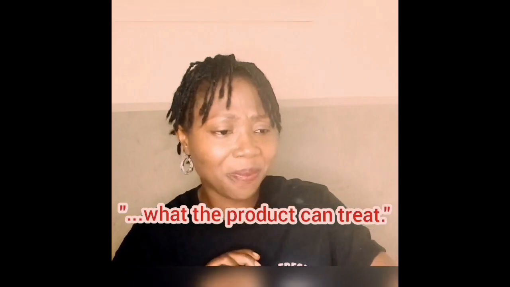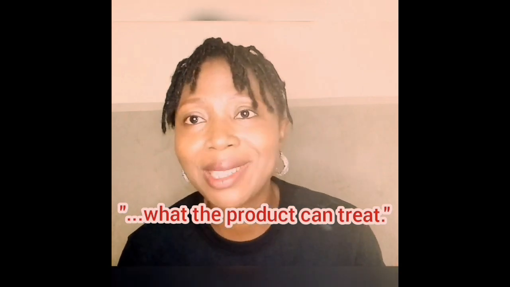Now another example: the lady explained what the product can treat. The underlined words are "what the product can treat." Do we have a verb there? Yes. And what's the verb? Can treat.